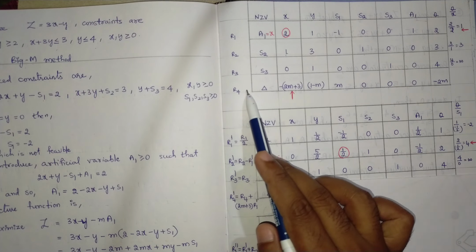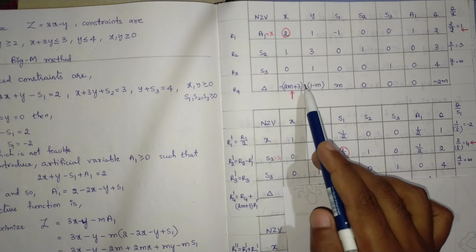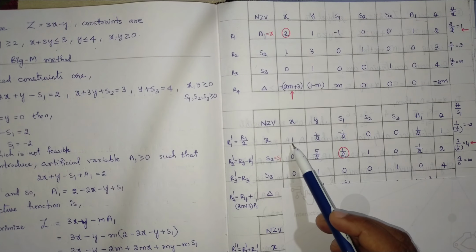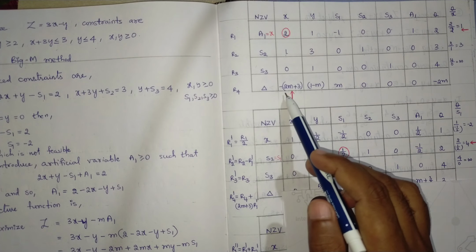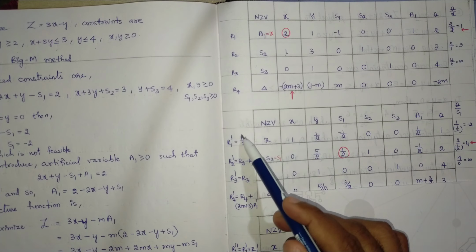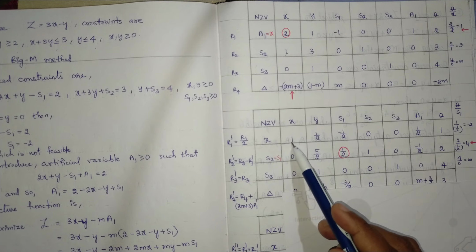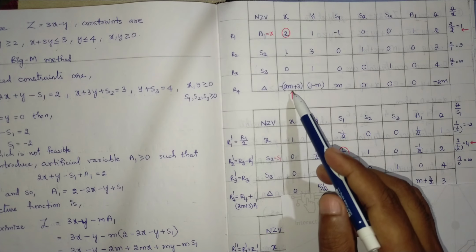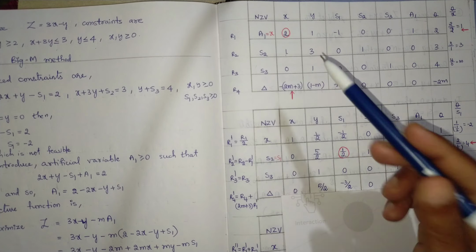I want to make this 0. So look at this row, this is your R4, right? I want to make this 0. How can you make this 0? So look at the new pivotal row, we have 1 here, and here we have minus 2m plus 3. So let us multiply 2m plus 3 to this row. Okay, so that 1 into 2m plus 3 is 2m plus 3, and here we have minus 2m plus 3. Let us add that so that it will be 0.